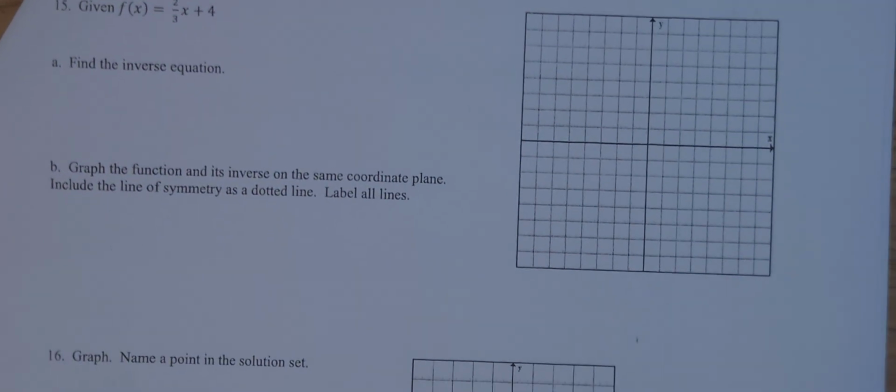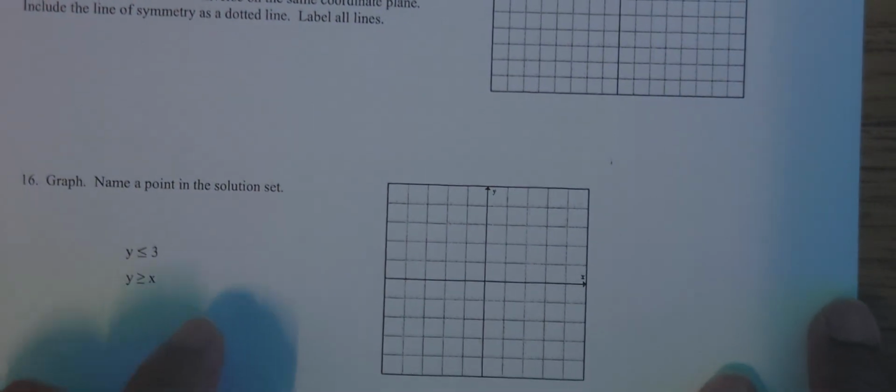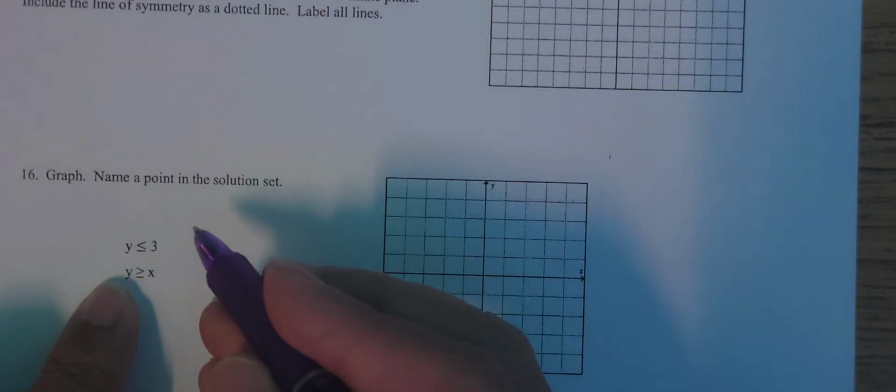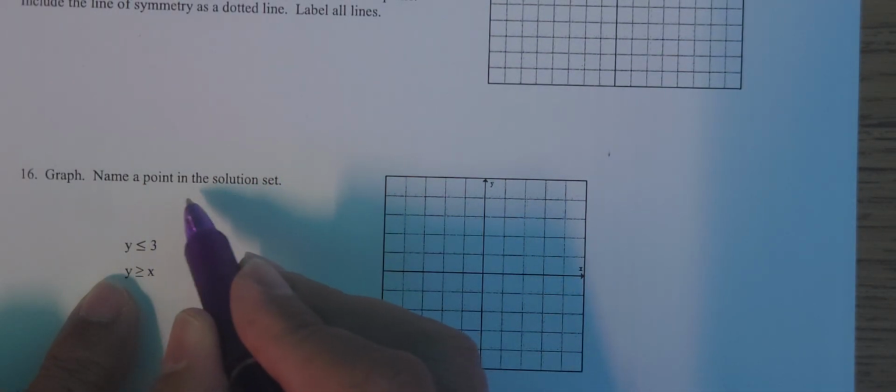All right, so I'm gonna do the evens on this one. This video will be brief. It won't be as long as the first part. So graph and then name a point on the solution set.